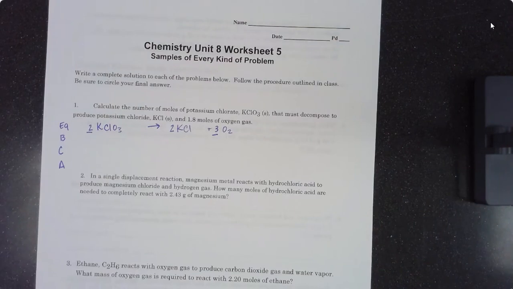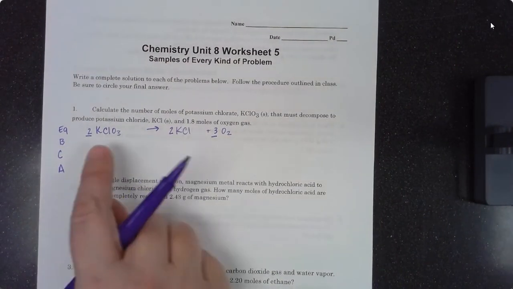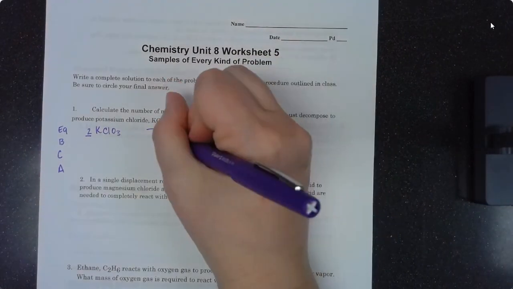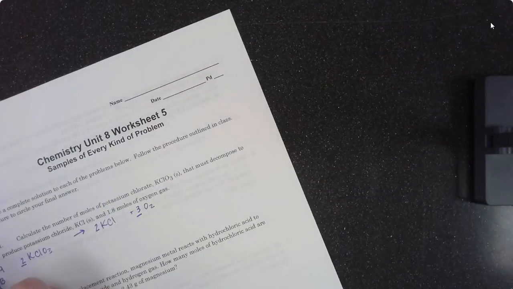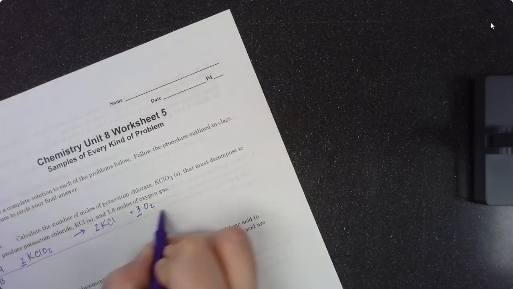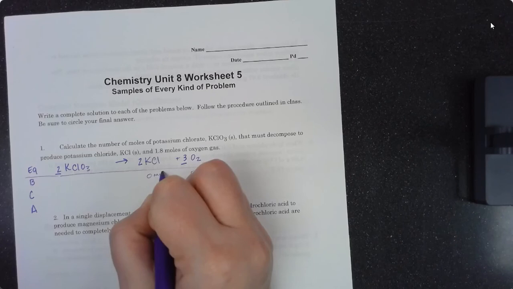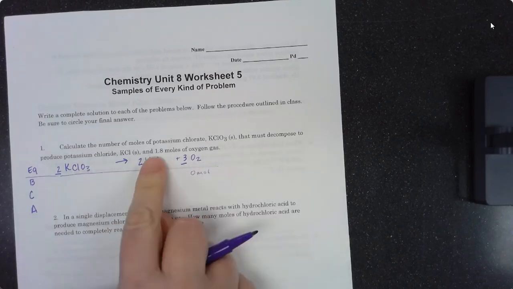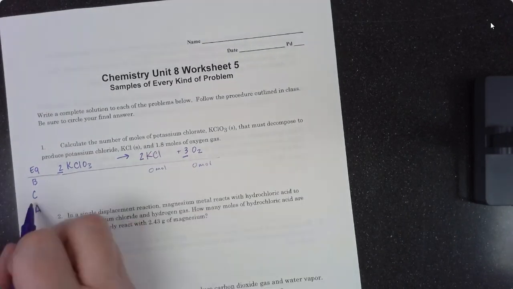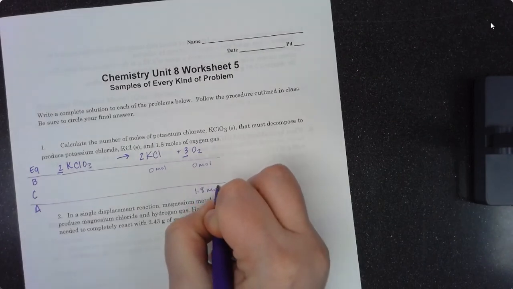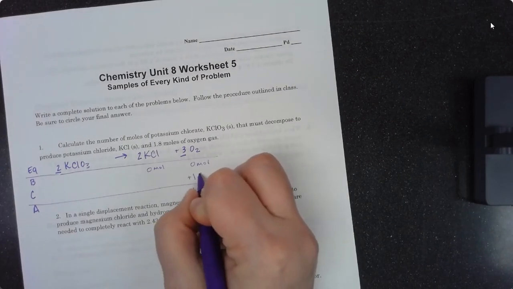Now I need 2 of these guys. Now, we're going to start with something and get products. It doesn't say that we're starting with any of the products. So I'm going to draw a line here. We've got 0 moles of each of those products to start with. But it says that we produce 1.8 moles of oxygen gas. So down here, we're going to need to produce 1.8 moles, which means we pick up 1.8 moles here.